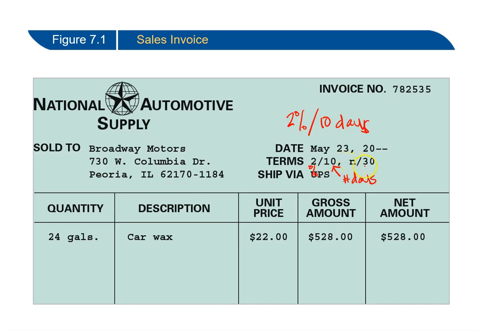After that, we have an N30. So N stands for net, and the 30 stands for the amount of days they have to pay the entire invoice. So whether or not they do pay within the 10 days just for the discount, they need to pay that entire bill within 30 days of receiving this invoice. Okay, and so they need to pay the net price within 30 days. So that's what these sets of numbers mean here.